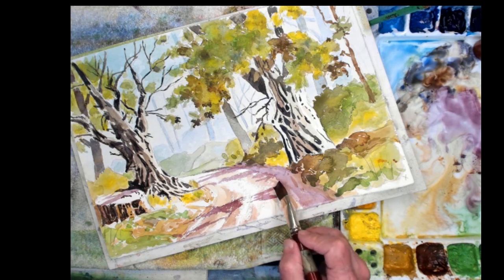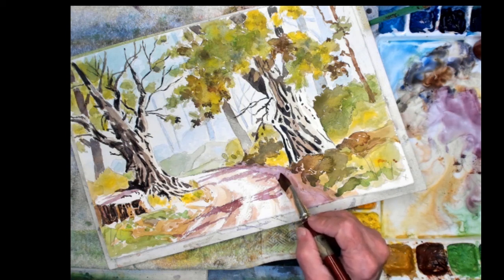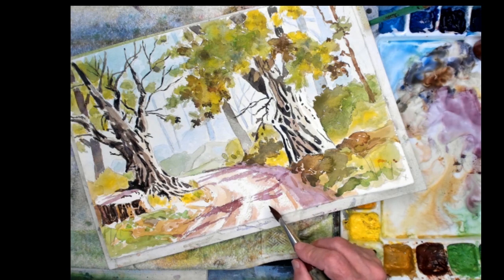Remember, the key element in this whole painting is texture. The texture in the road, the texture in the grass and bushes. Also, and most important, the texture of the trees, showing the rough bark and the rough contrast of the shapes.